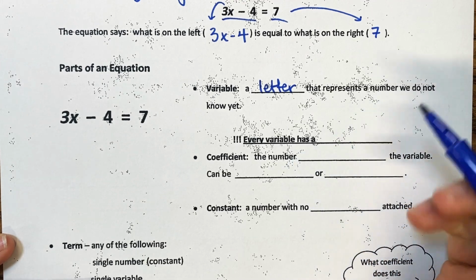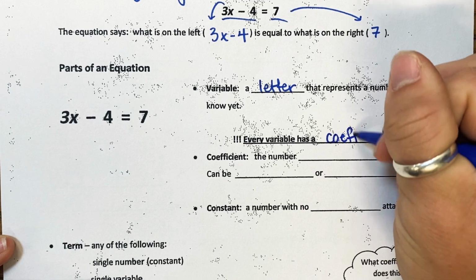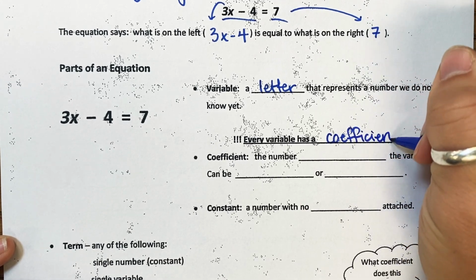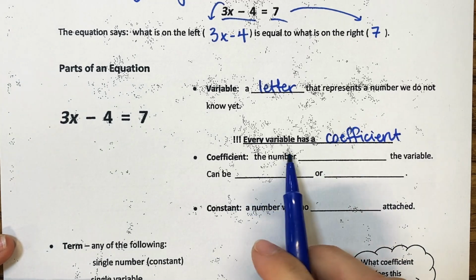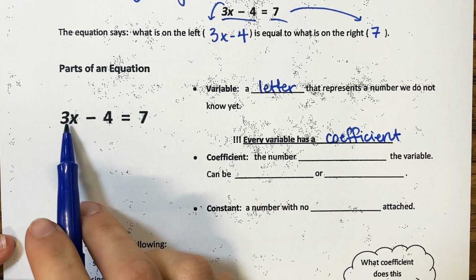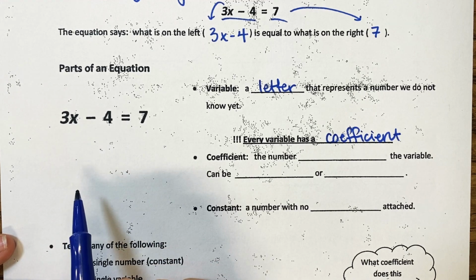Okay, every variable has a coefficient. We've already kind of talked about these terms a little bit, but every single variable has a coefficient, okay? So what is the coefficient for our x?